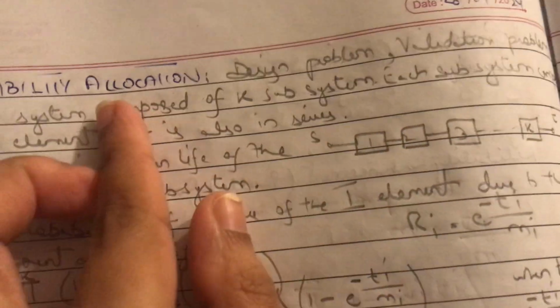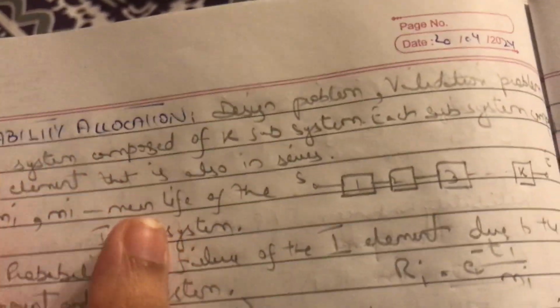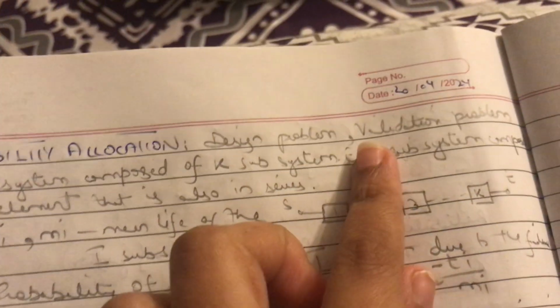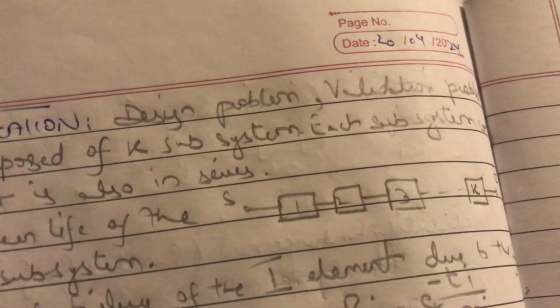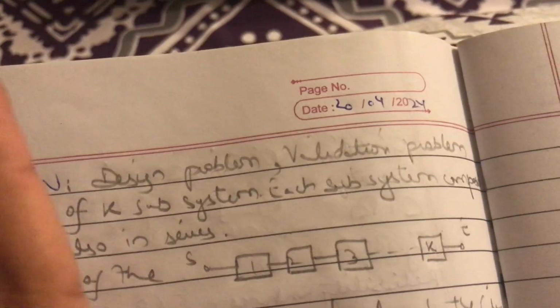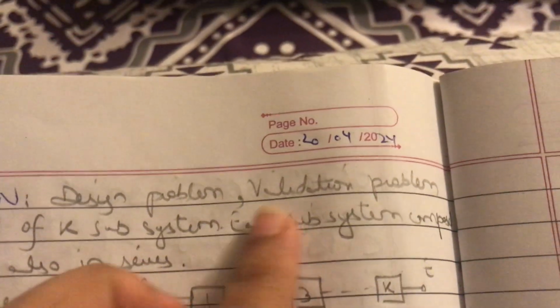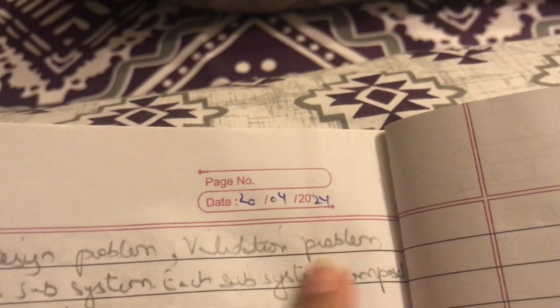As you know, being an engineer, of course, reliability is the duty of an engineer. Being an engineer, you have two problems to solve. Sorry for the interruption in between. So we have two problems to solve. One is that we focus on the design, and the other is the validation.